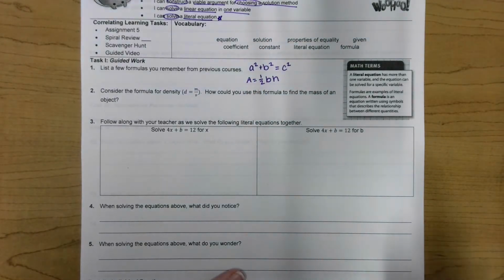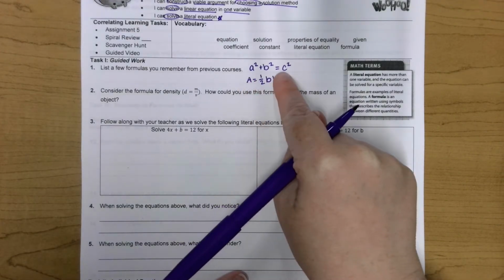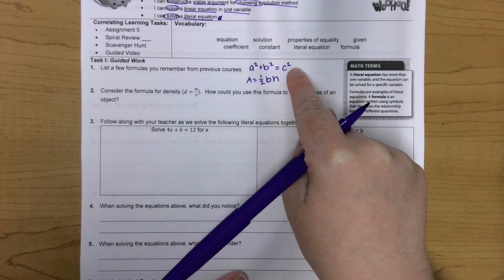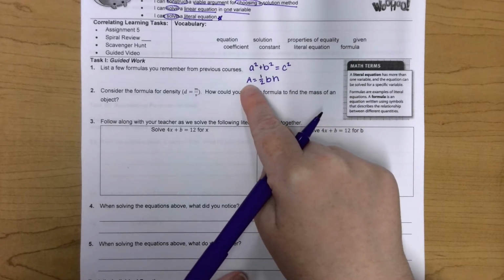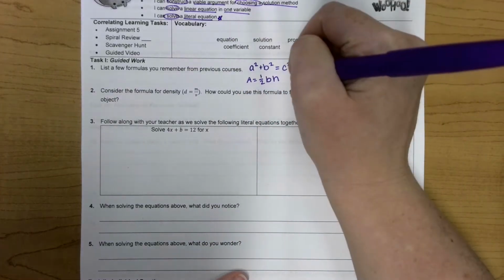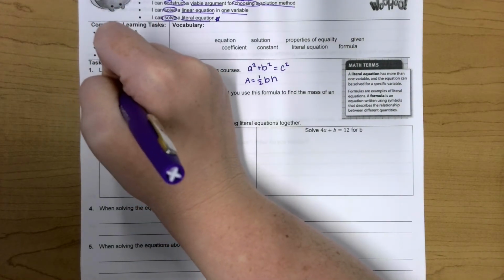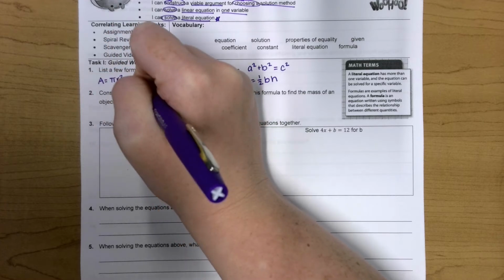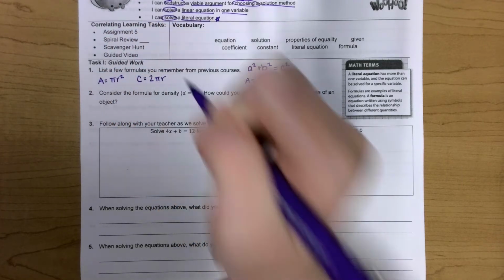Okay, so I've listed 2 so far. I have the Pythagorean theorem, a squared plus b squared equals c squared. That's for finding the missing side of a right triangle. And then I have the area of a triangle. Area equals half of base times height. We could do area of a circle, which is pi r squared. You could do circumference of a circle, which is 2 pi r.